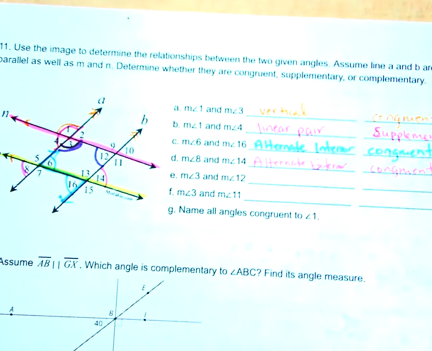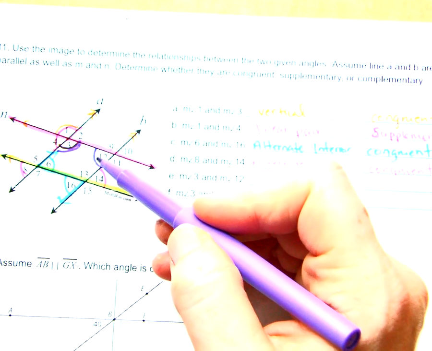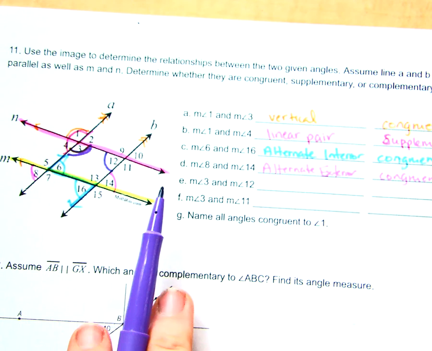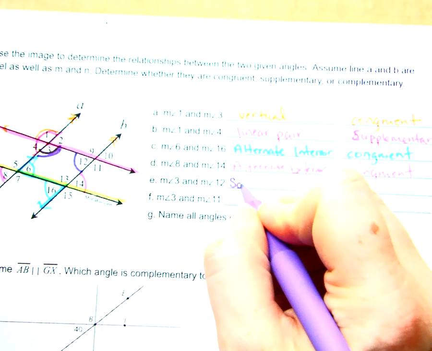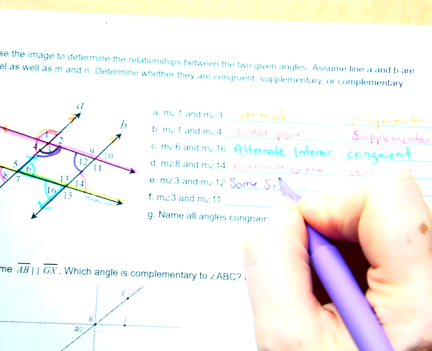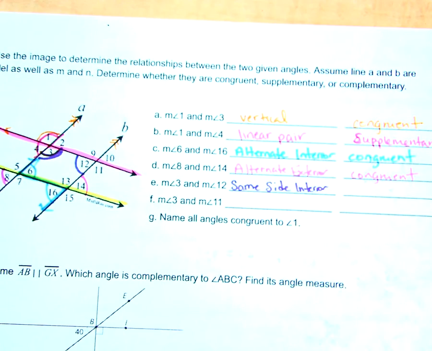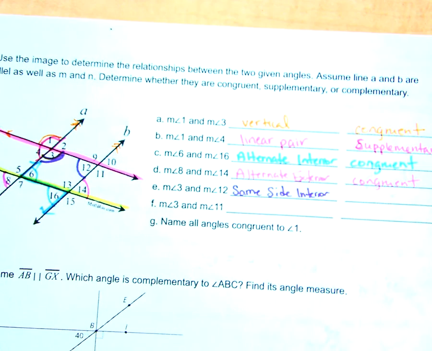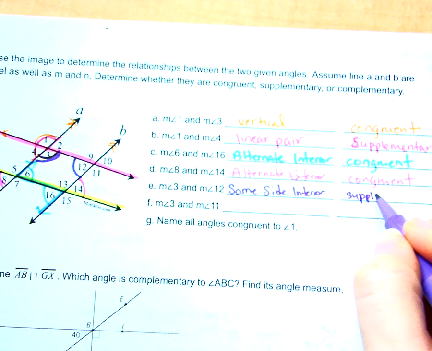And so we're actually inside these two parallel lines A and B on the same side of this transversal N. And so we are same side interior, or consecutive interior. Same side interior. And this time we've got an acute and an obtuse. So they can't be congruent. They have to be supplementary, or add to 180.